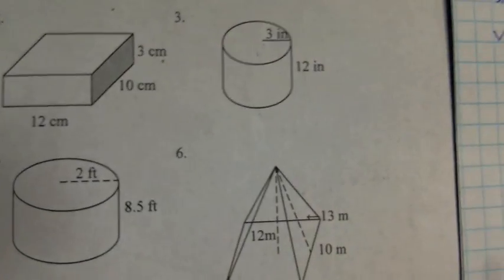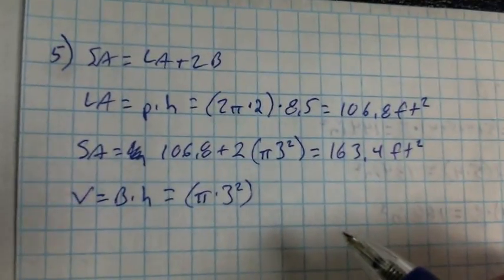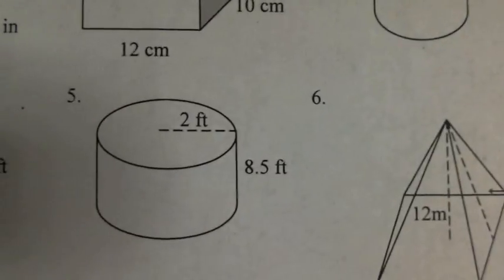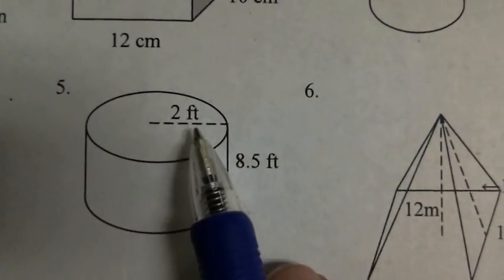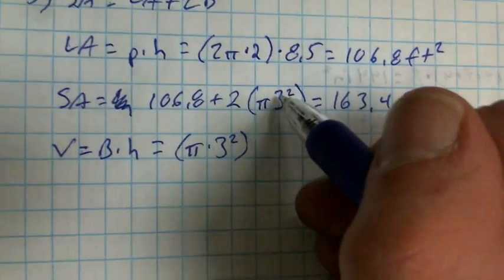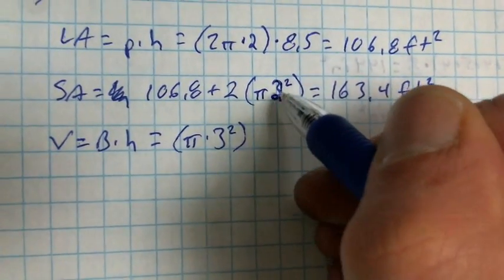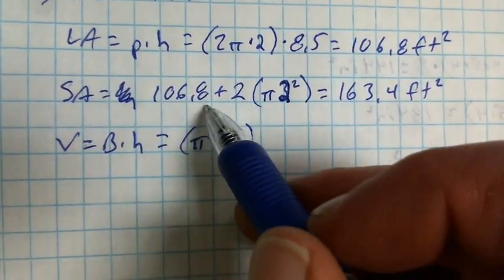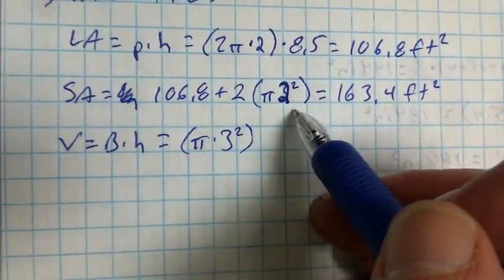Whoops. You guys switched to number 3 instead of number 5. Well, that was wrong. That was fine up here. I got down here and used that one instead of this one. That base should have had a 2-foot radius. Surface area equals lateral area plus 2 of those bases.